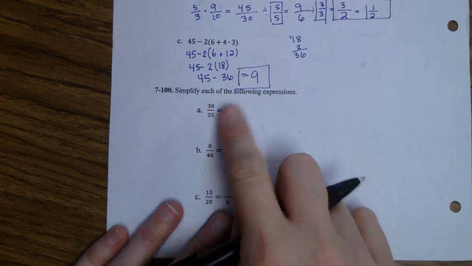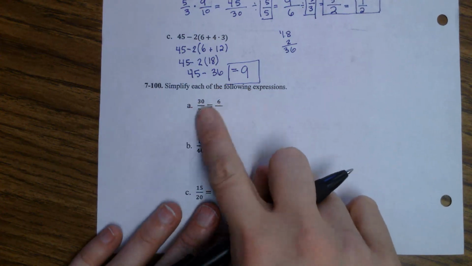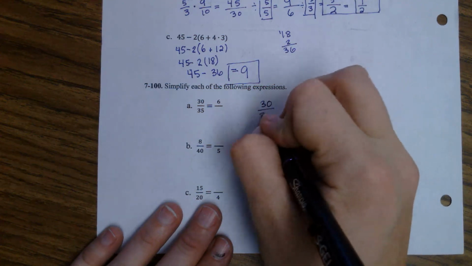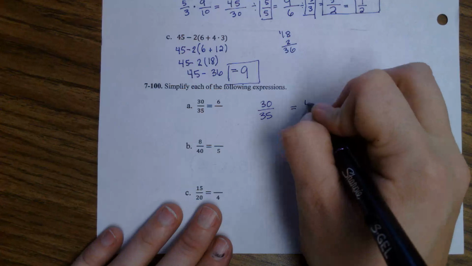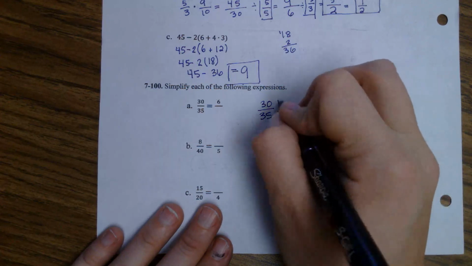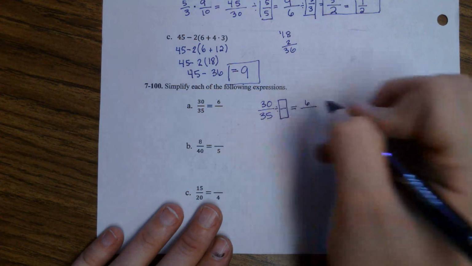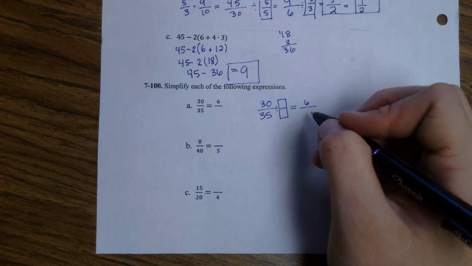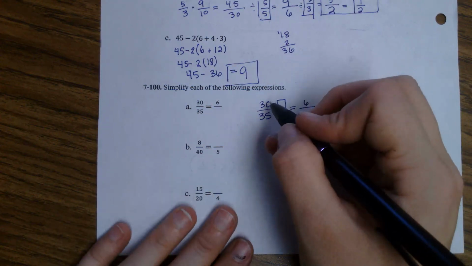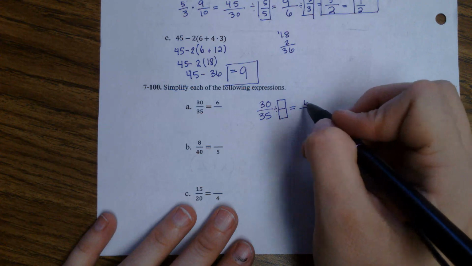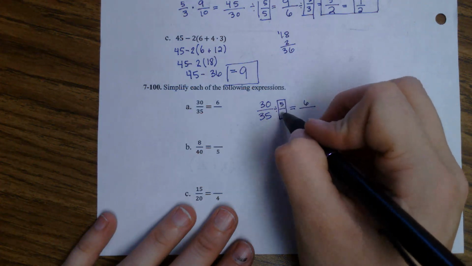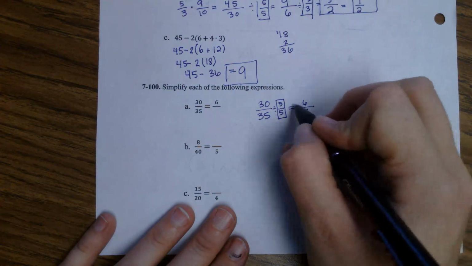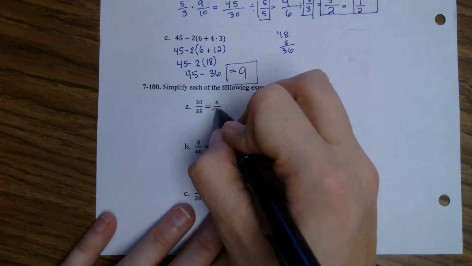Okay, problem 100. I am going to rewrite them bigger over here because I don't have a ton of room right here, and I like to write big anyway. So I have 30 35ths, and that equals 6 over something. I use division to get smaller. I can only use multiplication or division to get smaller or larger with fractions or ratios. 30 divided by what is 6? It's 5. Anything in my giant 1 has to equal 1. 35 divided by 5 is 7. So my answer is 6/7.